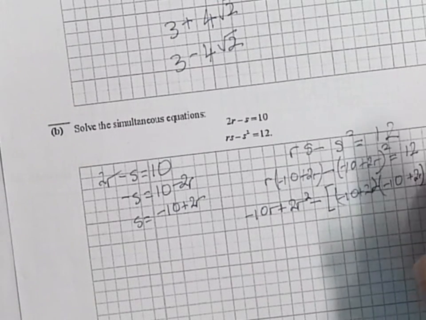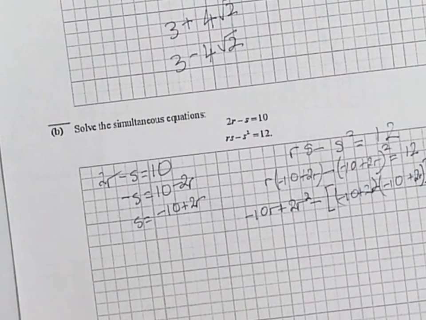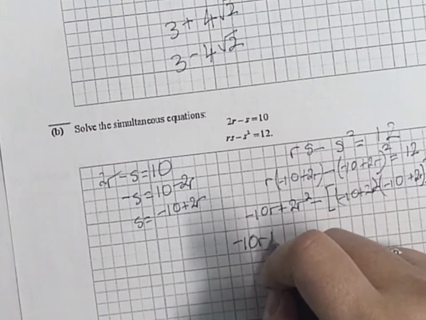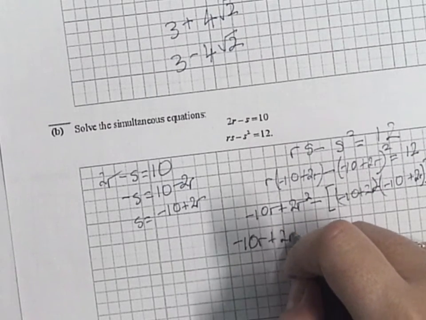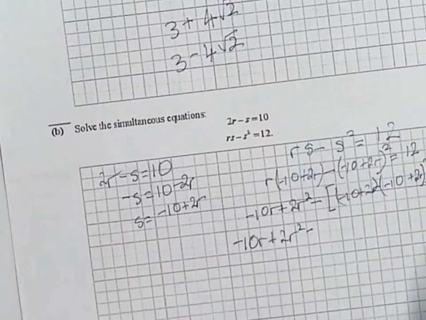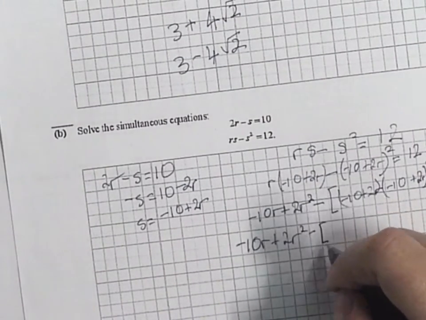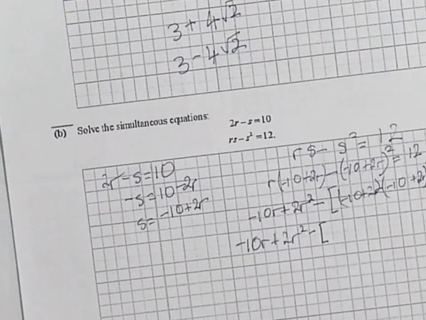Right, I'm going to close that bracket, equals 12. I'm going to bring across that 12 in a minute before someone shouts at me. Okay, so that's minus 10r plus 2r squared. Now leave it until the end in the bracket, because the minus is going to change all the signs, so don't change them just yet.